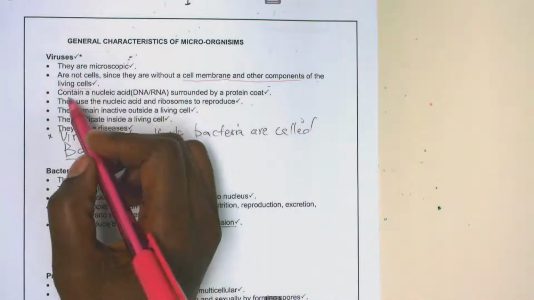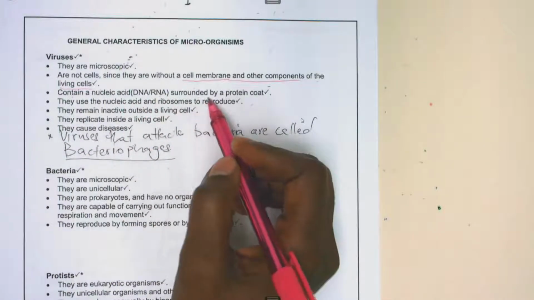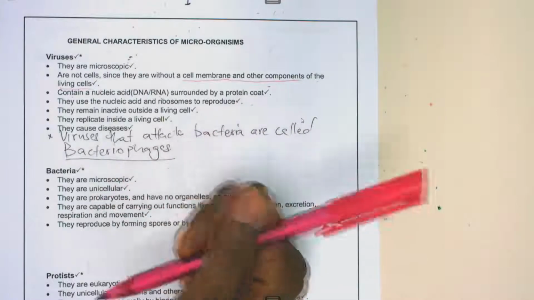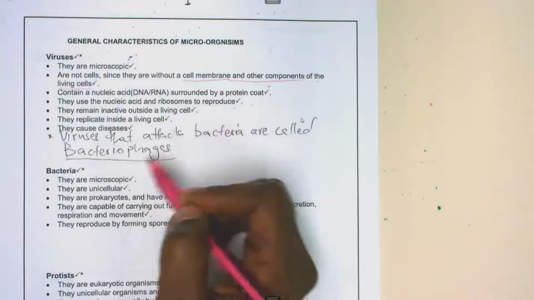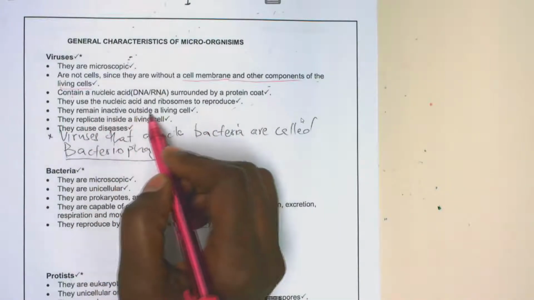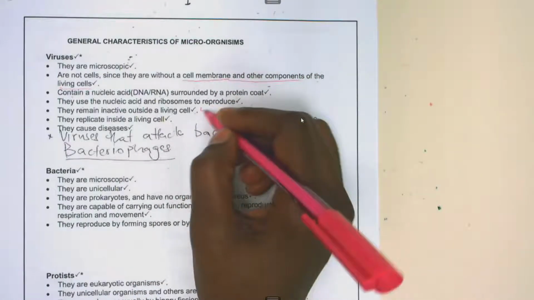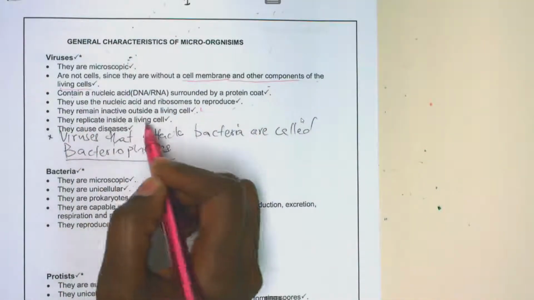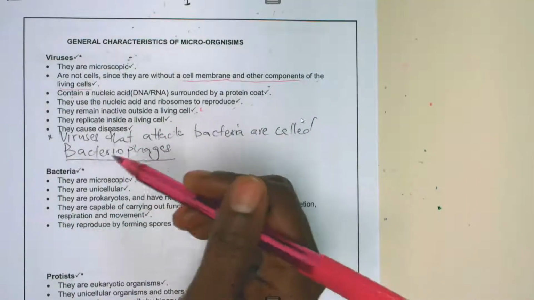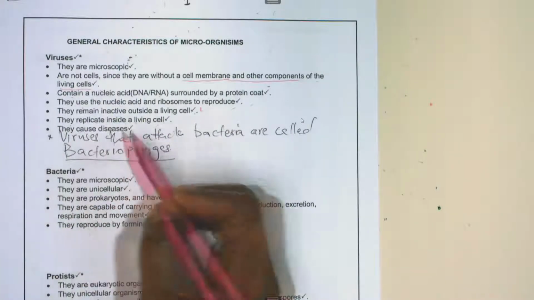And then number 3, they contain a nucleic acid, DNA or RNA, which is surrounded by a protein coat. Another general characteristic: they use the nucleic acid and ribosomes to reproduce. They remain inactive outside a living cell, so it means that they are non-living when they are outside a living cell. But they replicate inside a living cell. And then again, they cause diseases, so it means that they are pathogens.